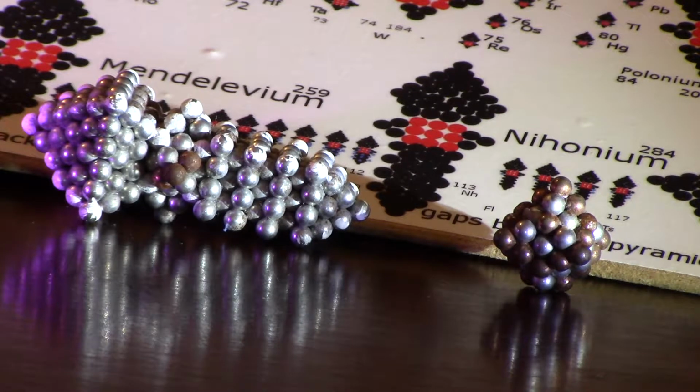Nihonium, element 113. That has the mass number of 284. So it's 50 nucleons heavier than uranium-234. And we see that it has a different shape to it here than iron does. There's iron on the right and the nihonium on the left.